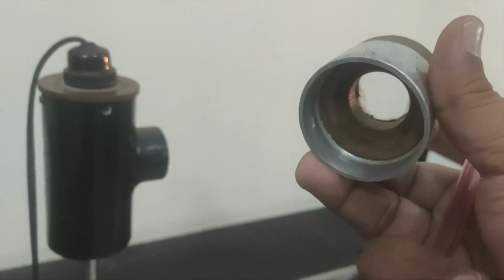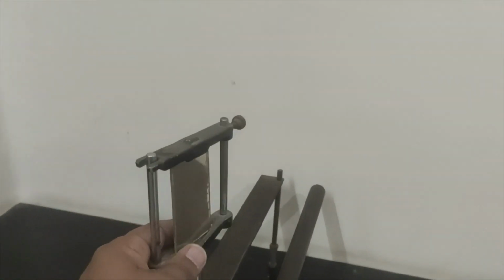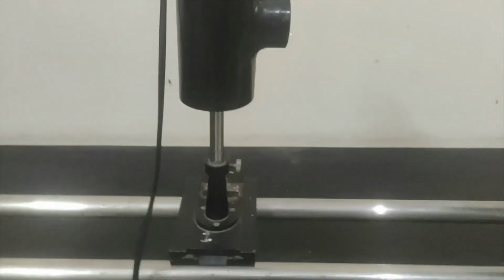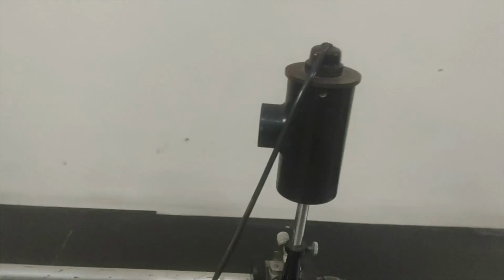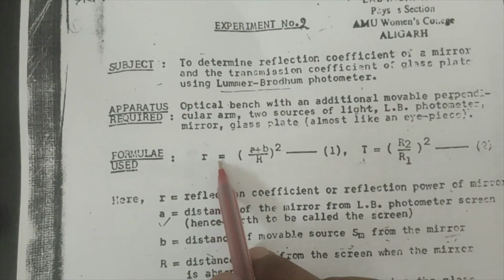The glass is mounted on this cover, which we will use on this source like this, later on. So this is the optical bench, and this is the perpendicular arm attached to it. This is our mirror, whose reflection coefficient we have to find out. This is one source, which we will call the movable source. We will move this source, and the other source we will fix to the optical bench, and this is our LB photometer.